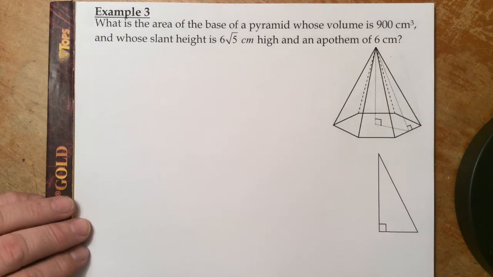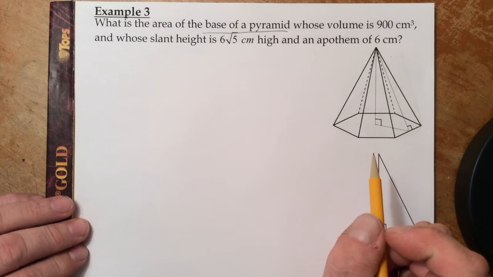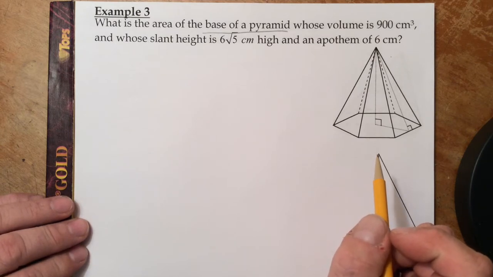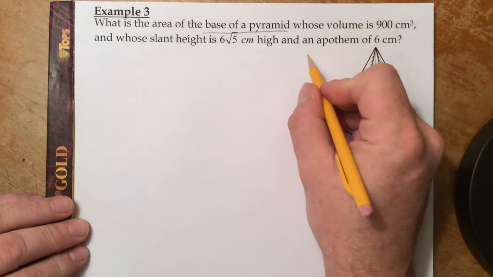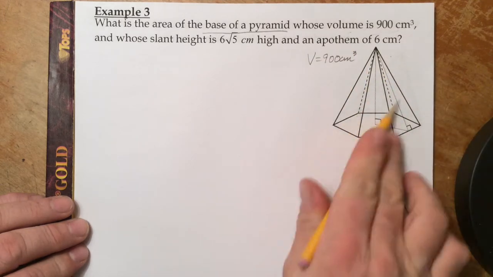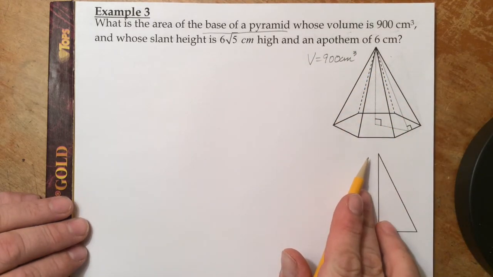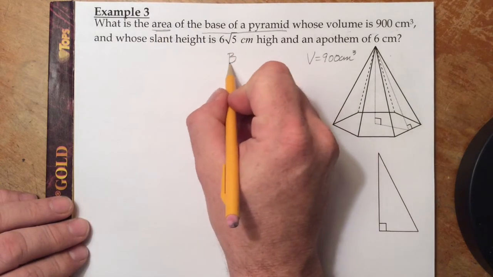Example 3. What is the area of the base of a pyramid whose volume is 900 cubic centimeters and whose slant height is 6 times the square root of 5 centimeters high and an apothem of 6 centimeters? In this problem, of course, we're dealing with volume, but we're not finding the volume. The volume is already given. The volume is 900 cubic centimeters of this pyramid, what's inside. And they're asking us for the area of the base of the pyramid, which is big B.